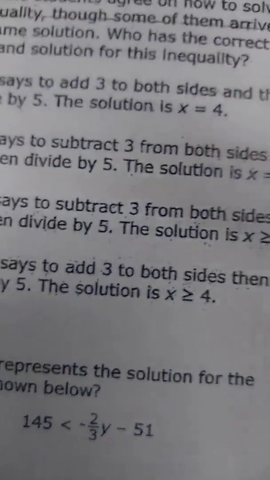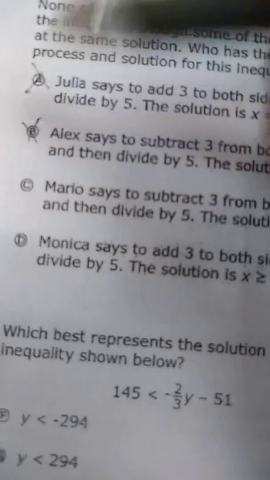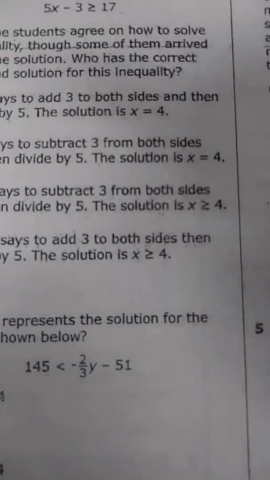So Alex says to subtract 3 from both sides. No, we didn't subtract 3. We added 3. So it cannot be B. Mario says to subtract 3 from both sides. No, we didn't subtract 3. We added. So it cannot be C.